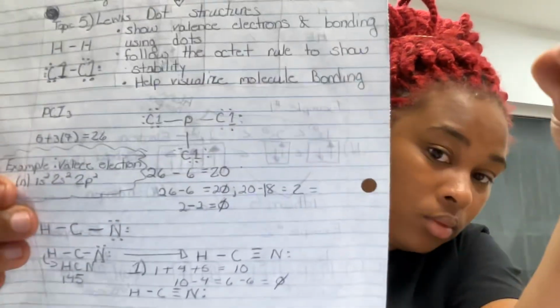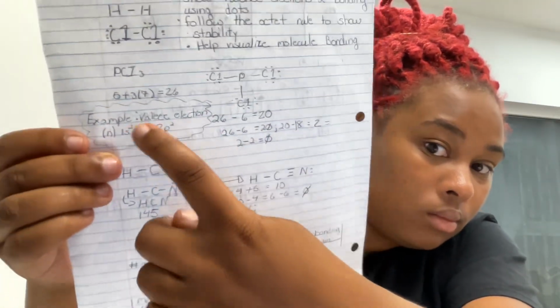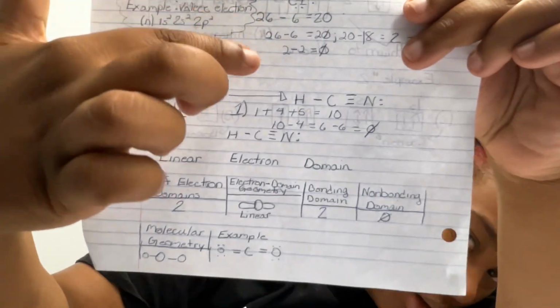Now moving on to topic 5, which is the Lewis dot structure. You need to know the atomic configuration in order to do the electron configuration. You need to know the electron configuration in order to do the structure for that, because they're connected. Right here, that's how you'll know how many electrons you'll need to add or subtract from each one to get what you need. And here's a diagram of it right here.